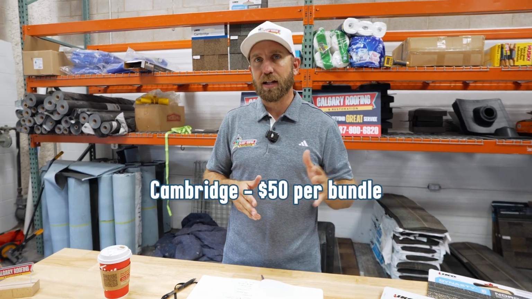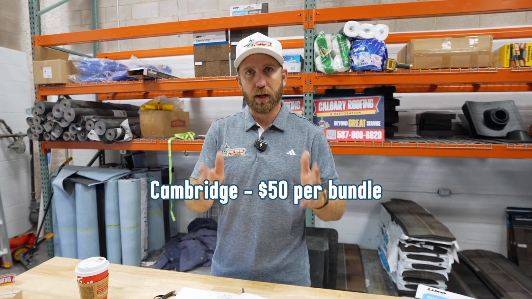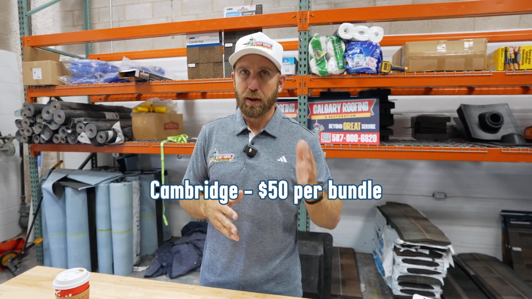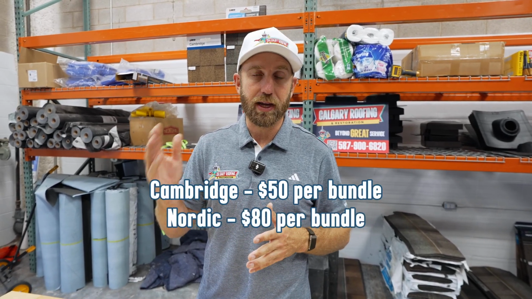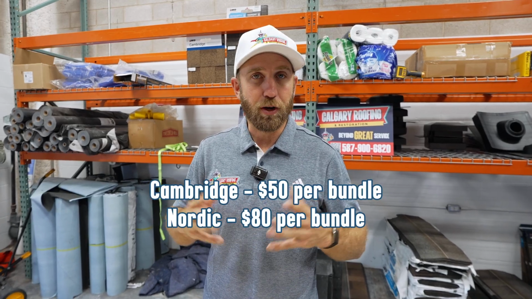So let's start with the actual shingles themselves. There is a big difference in cost between a class 3 shingle and a class 4 shingle, let alone getting into metal or EuroShield or any other product besides asphalt. But just sticking on the asphalt train for now, we are about $50 a bundle to a customer with Cambridge, and we are about $80 a bundle to a customer in Nordic in class 4.